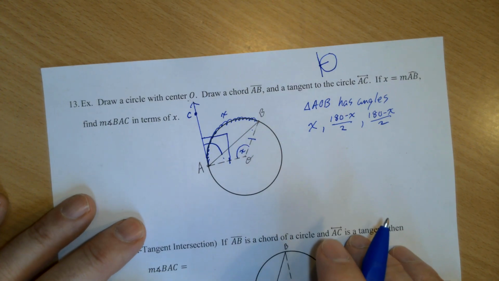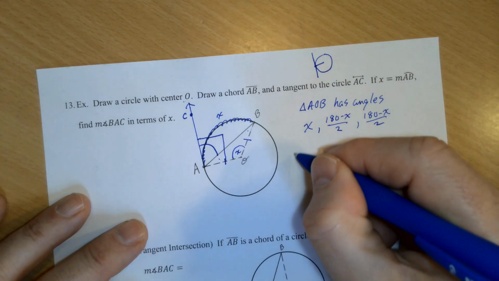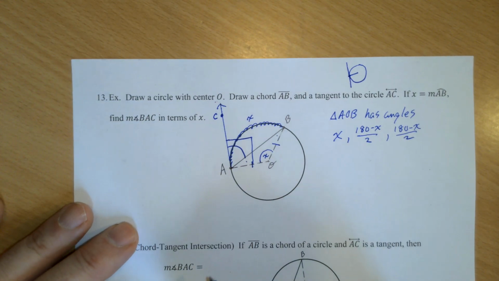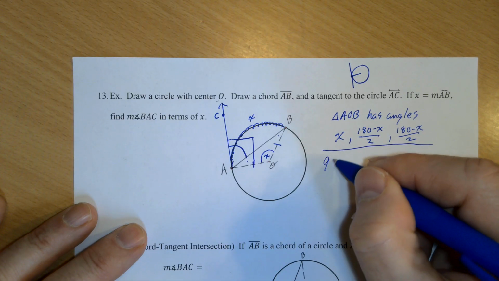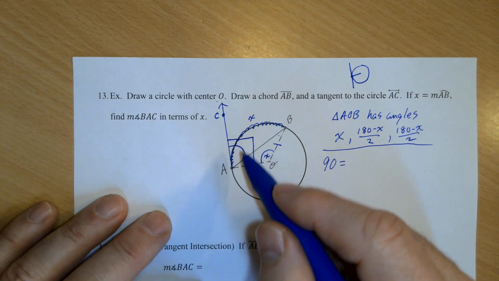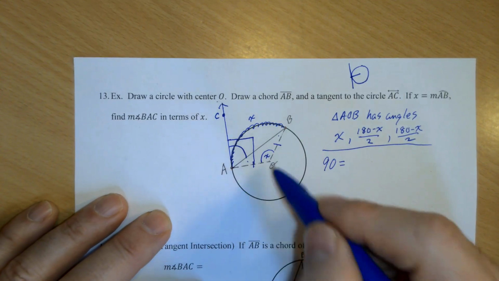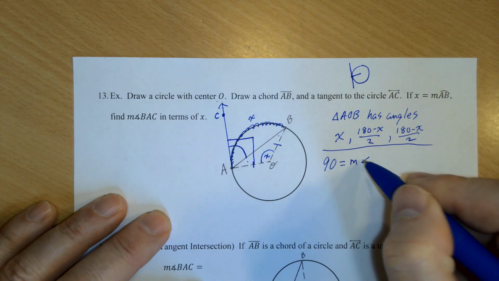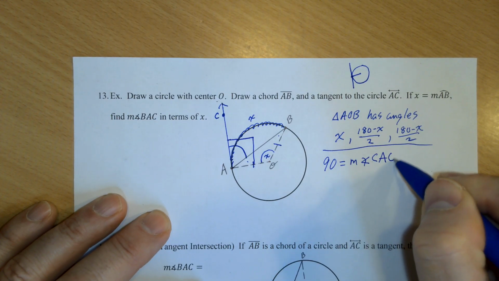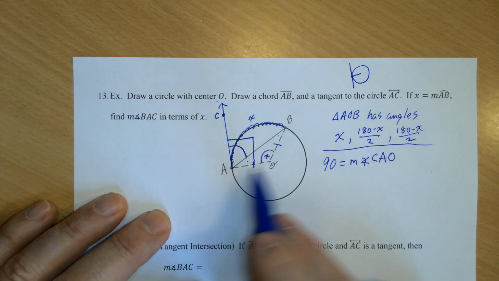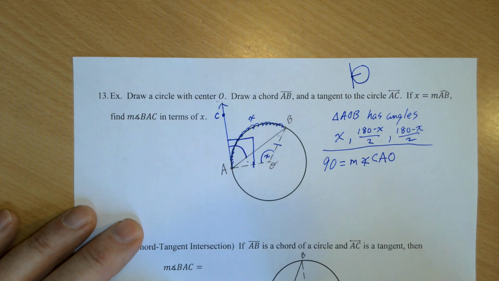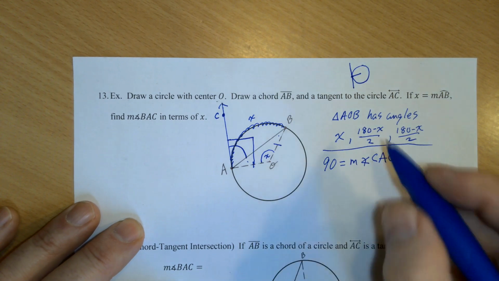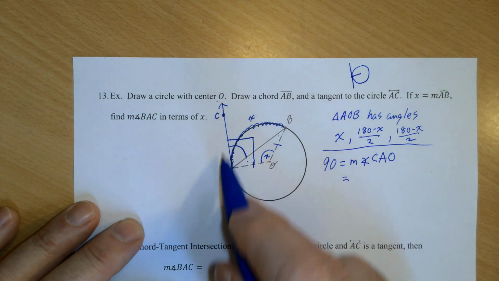So now let's notice that, as we already said, I'll keep going downward here. 90 is equal to the measure of angle CAO, because it's a tangent and a radius that intersect at that point of tangency of the circle. Okay, but as we mentioned, what is the measure of angle CAO equal to?